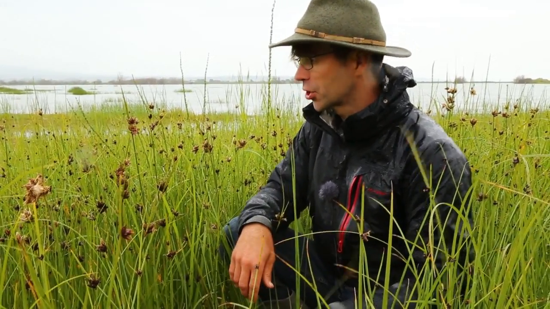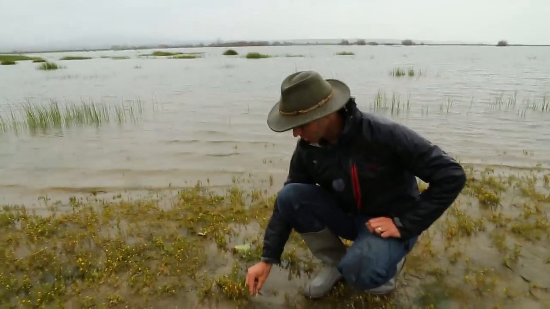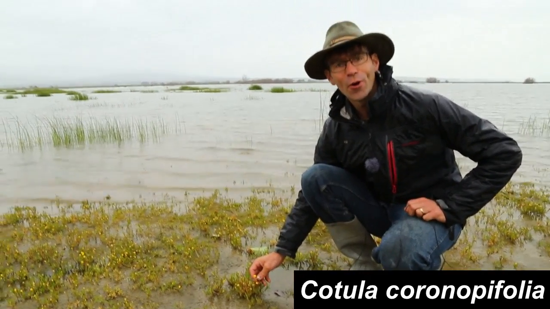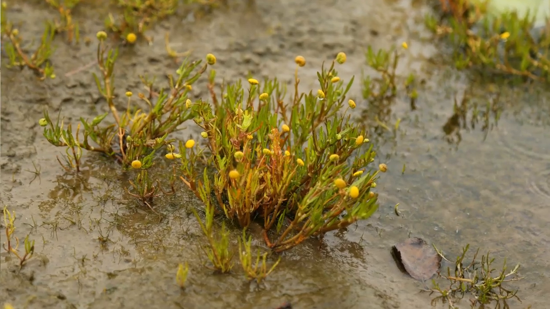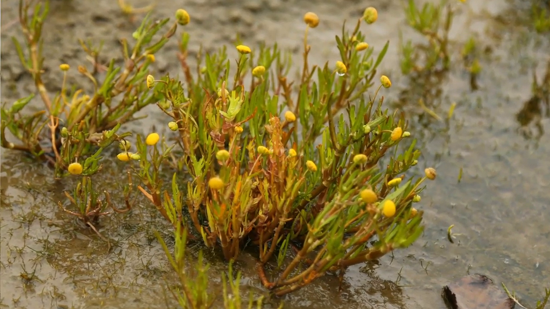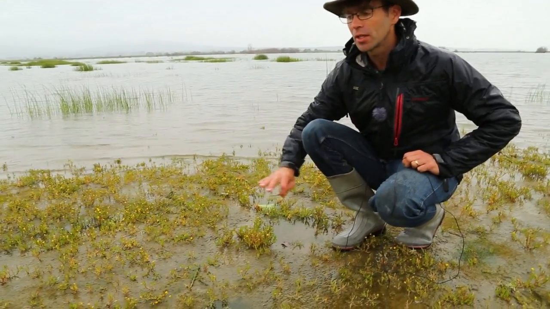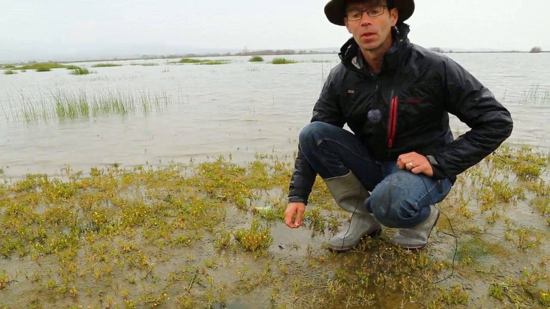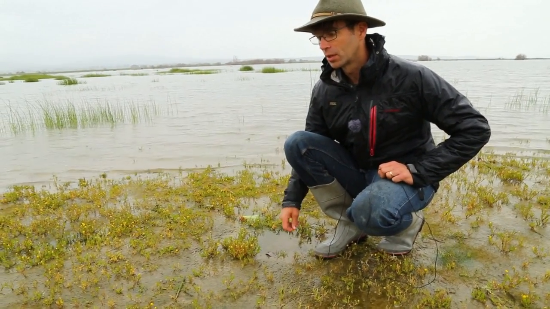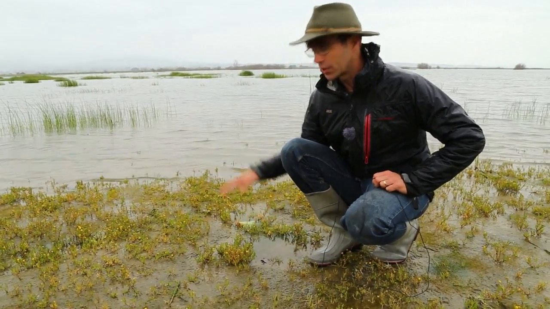And that's the Bulbocernus maritimus. Okay, here's a pretty little species. This is called Cachula coronapopholia, or brass buttons, because they're yellow. I guess brass is kind of yellow colored, and they look like little buttons. Now, this species really likes colonizing recently disturbed areas and relatively open, kind of mudflat type areas. And that's sort of what's going on here.